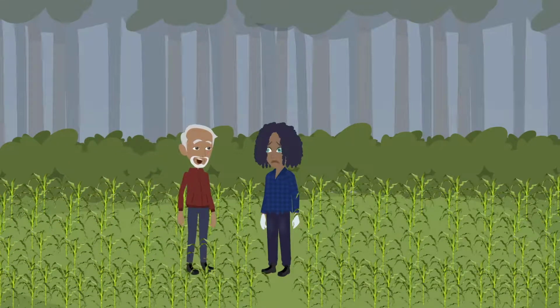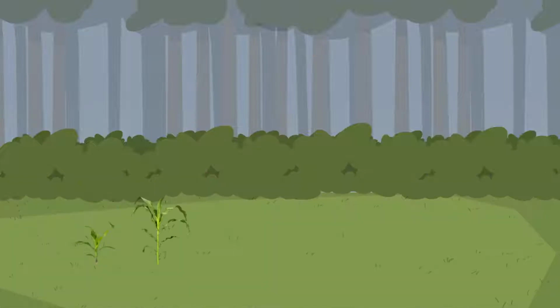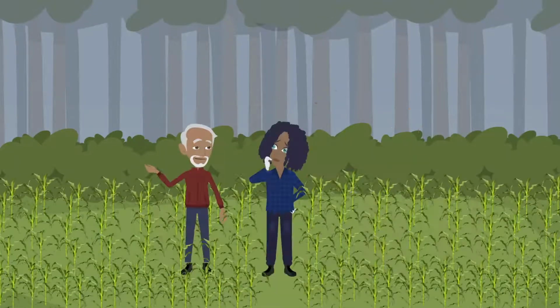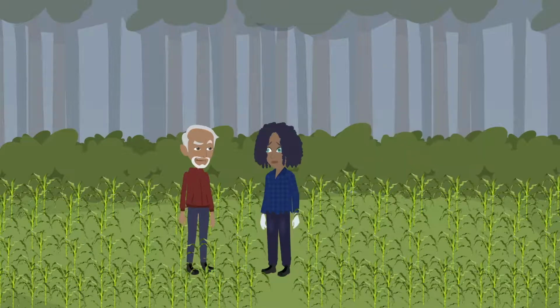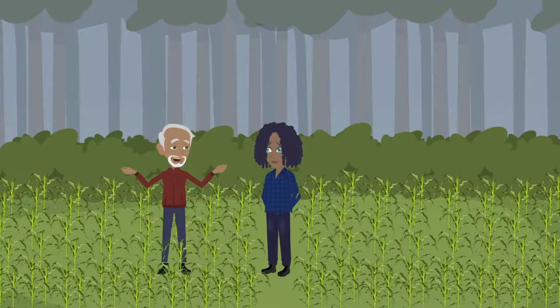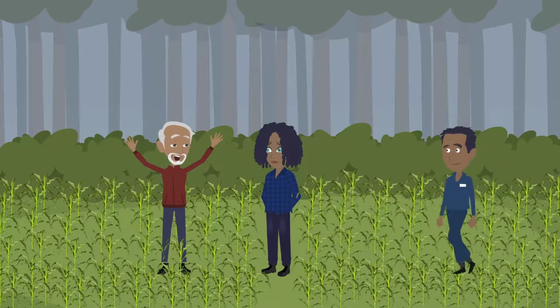Hi Mary, your maize looks beautiful. How long ago did you plant it? I planted it 4 weeks ago. The plants will flower in about another 4 weeks, and then the cobs will develop. But why do you look so worried? When I was here 4 days ago, the plants looked healthy. But if you look closely now, you can see holes in the leaves. Why do you think it is? I don't know, but I've recently heard other farmers talk about fall armyworm pests of maize. Maybe it's fall armyworm? Let's ask Joe. He's an extension worker and he may know what this is.